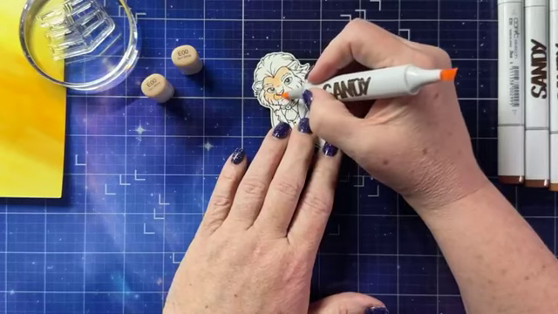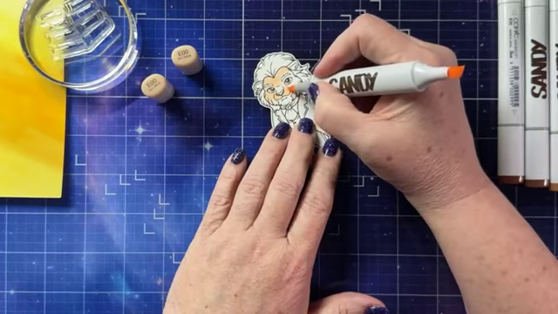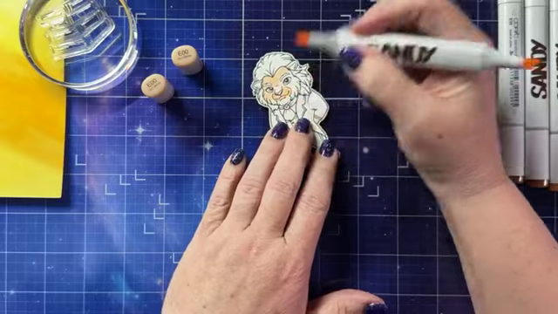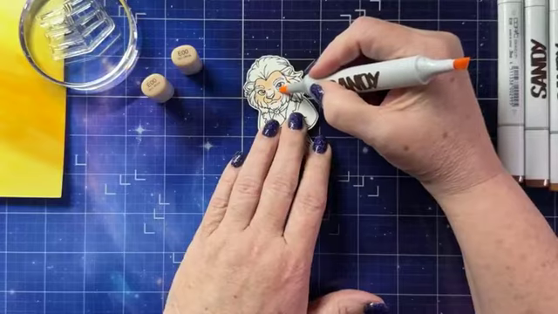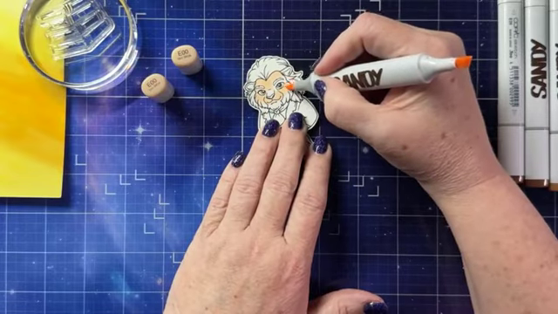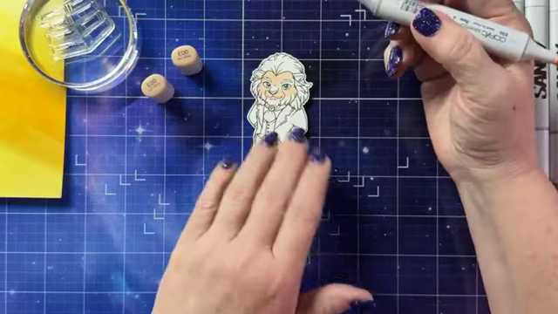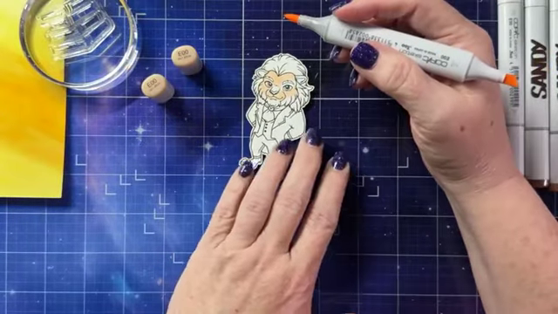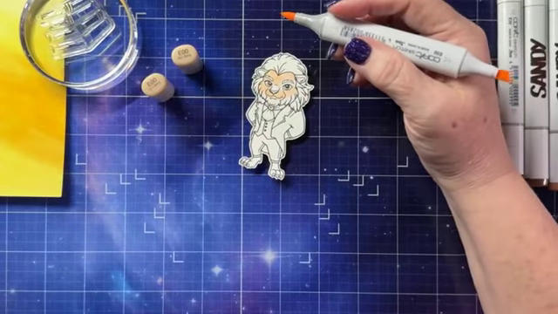And we're only going to go to about halfway down his face. We're not going to do this bottom part because it's all going to be fur, but he is going to have a bit of facial look to him, if that makes sense.